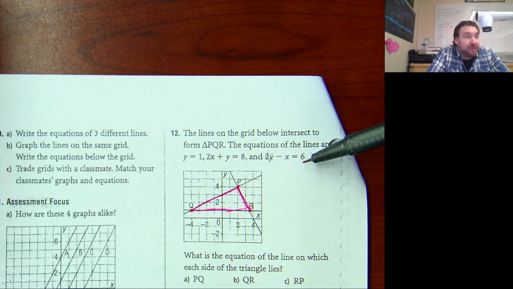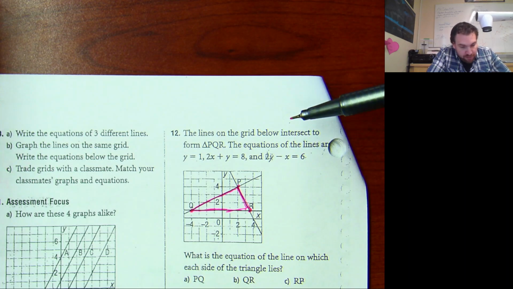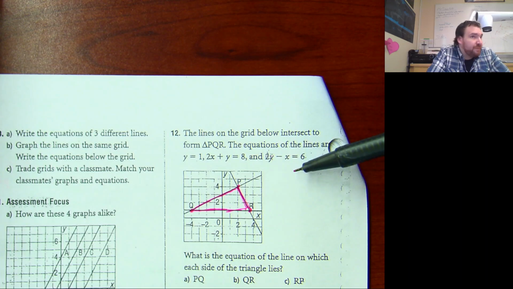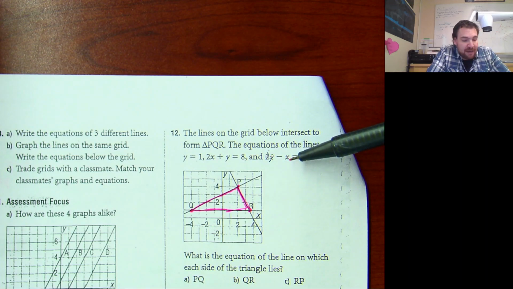So again, we could do this using a table of values, or we could put these into that other form, slope-intercept form, and solve it that way. I don't particularly care which way you want to do it, so Jay, tell me which way you want me to do it.